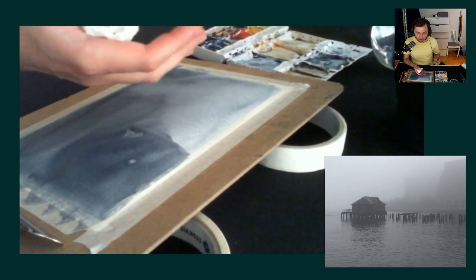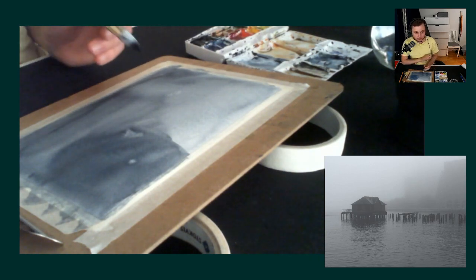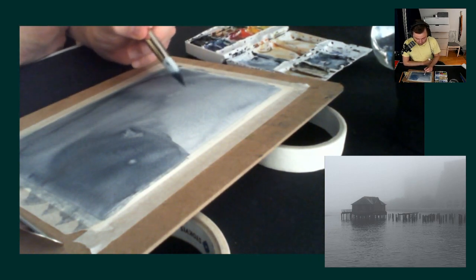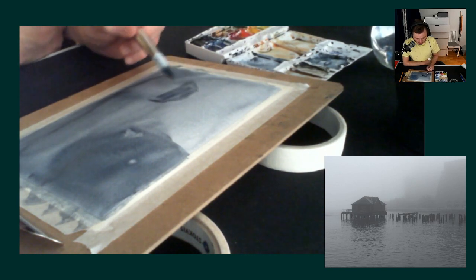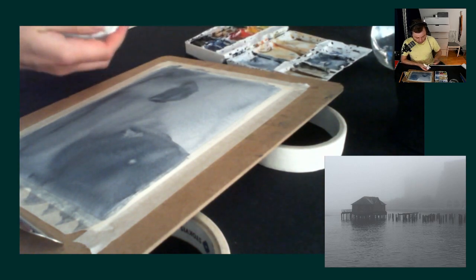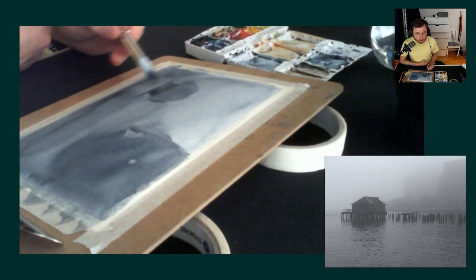I guess because it's kind of still quite wet. Yep, it's wet. So try to get that building in. Just the outline of it, maybe. And also the shadow underneath it.